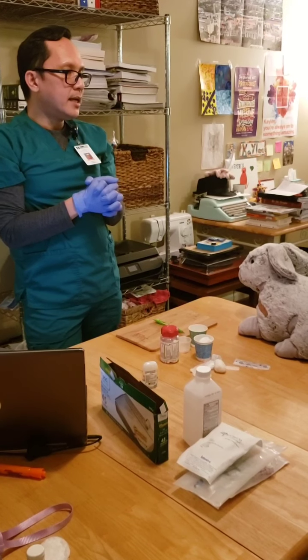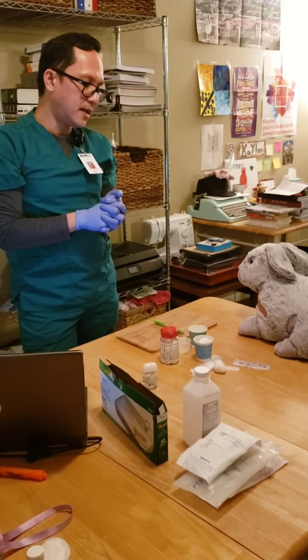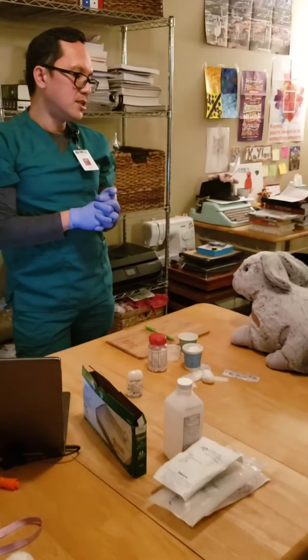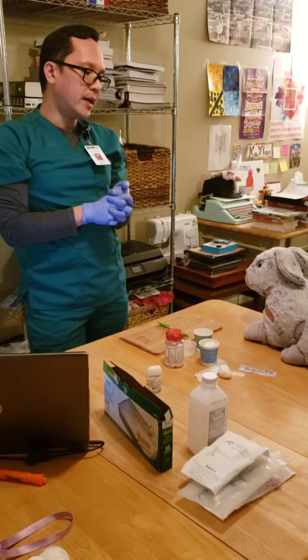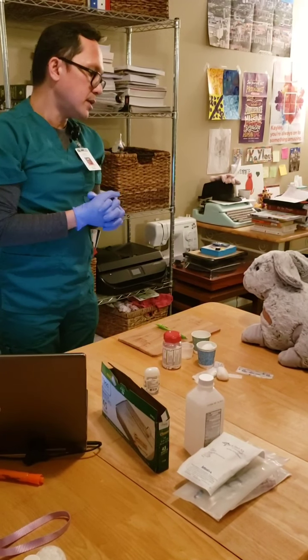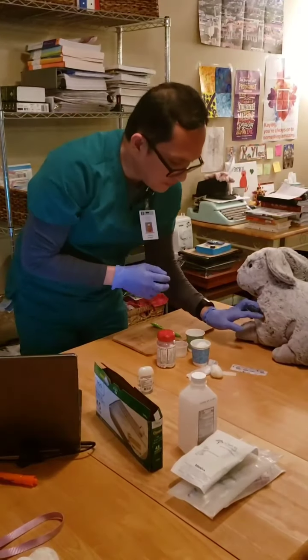You might get adverse effects from the injection that I just gave you, but a lot of the time this is just minimal, like redness or swelling or maybe a low-grade fever. If it gets worse, or if you get them, just let me know. Okay. All right.